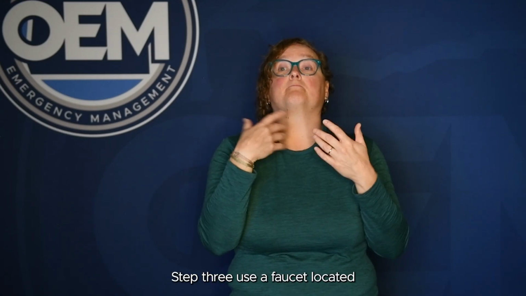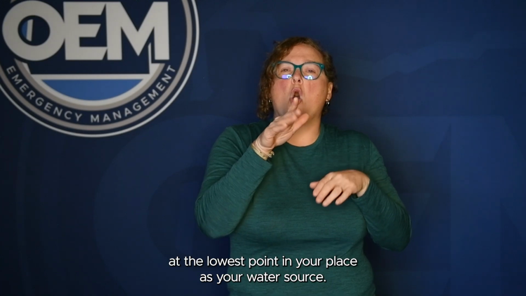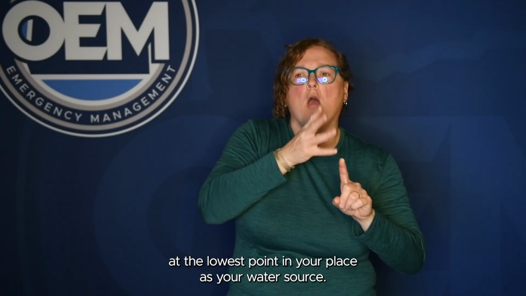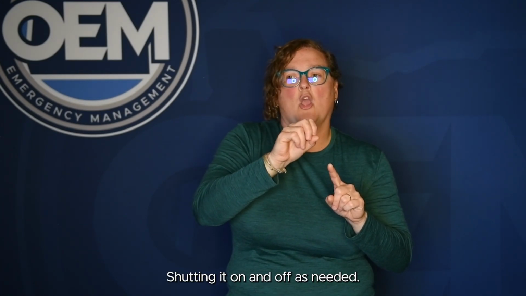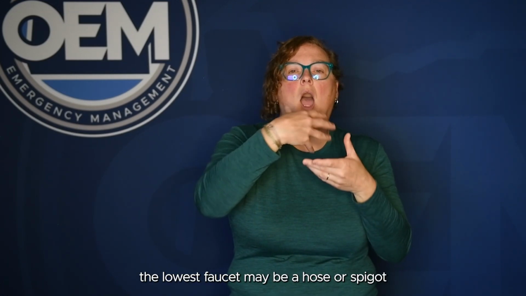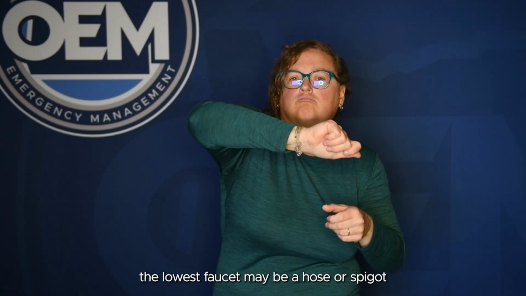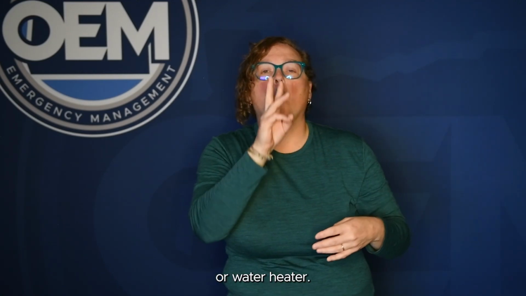Step 3. Use a faucet located at the lowest point in your place as your water source, shutting it on and off as needed. If you live in a one-story home, the lowest faucet may be a hose, spigot, or water heater.